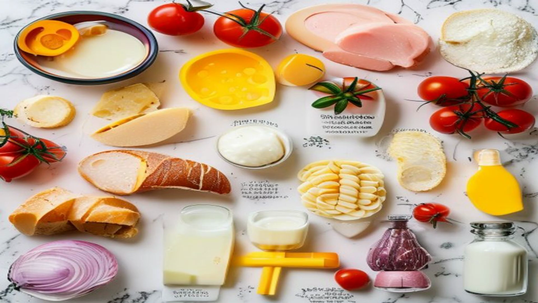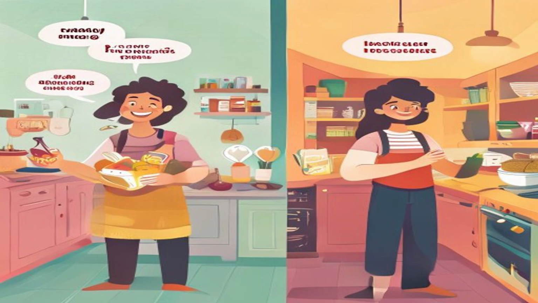Now let's learn some and any. We use some in positive sentences and questions. For example, I need some eggs. Do you have some cheese? We use any in negative sentences and questions. For example, I don't have any butter. Do you have any tomatoes?